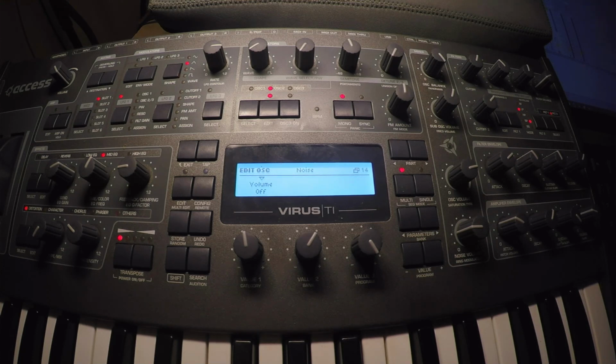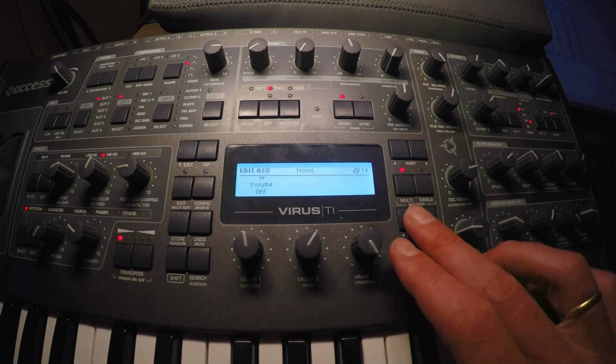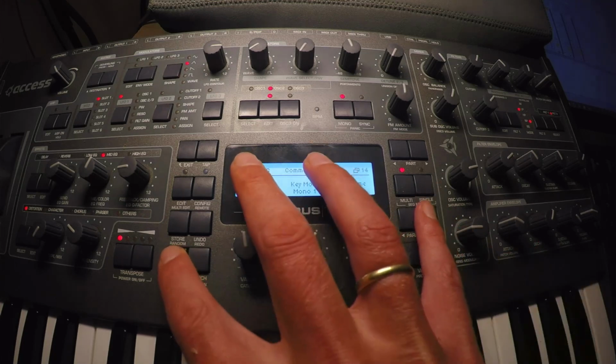That's definitely not doing the thing there. Key mode.